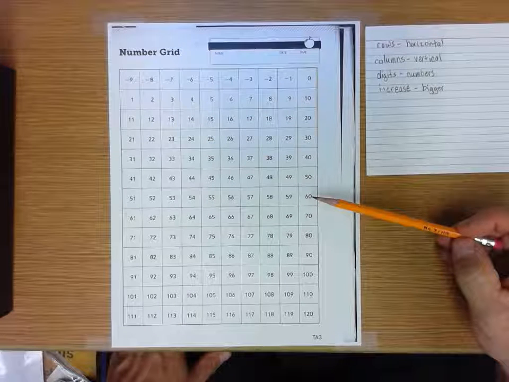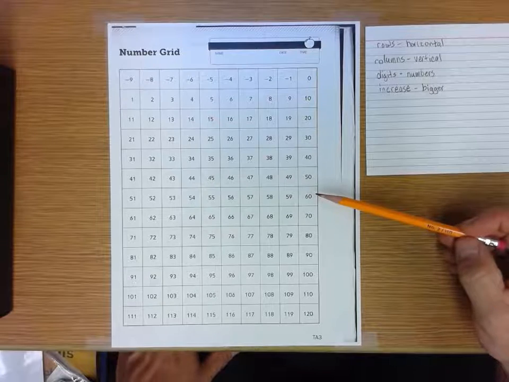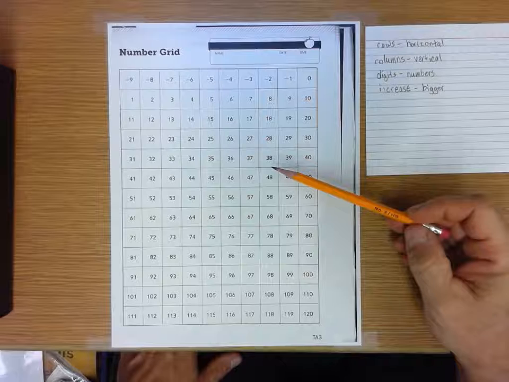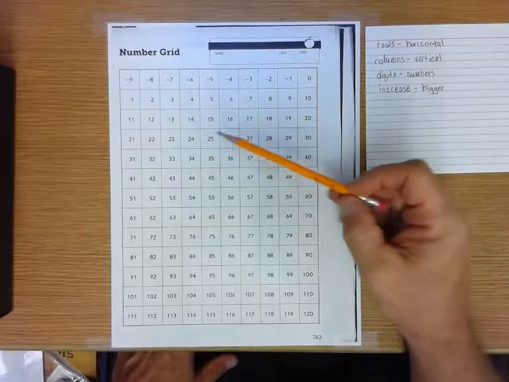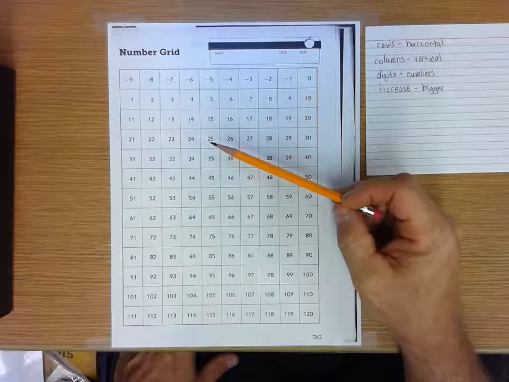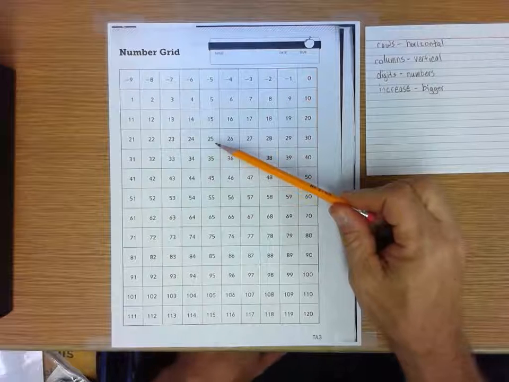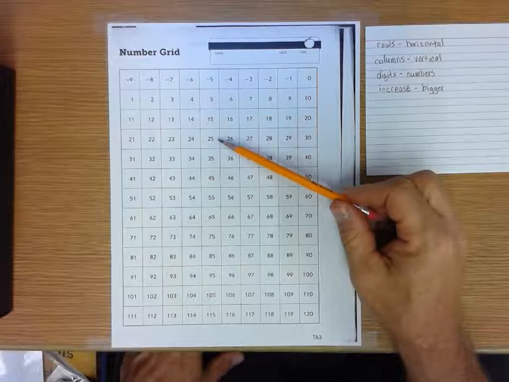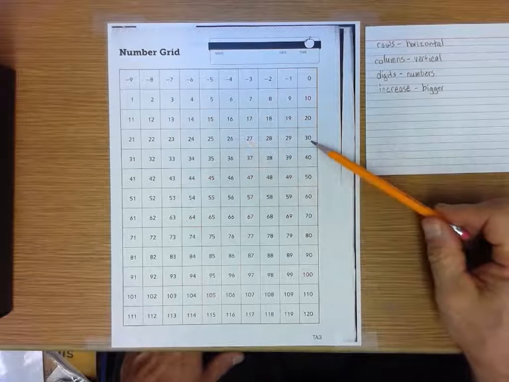All right? So as we looked at that, I began to ask questions in terms of individual numbers on the grid itself. As an example, if we look at 25, that's the number I think we chose. If you look at the number 25, tell me what happens in this row when we move from left to right.